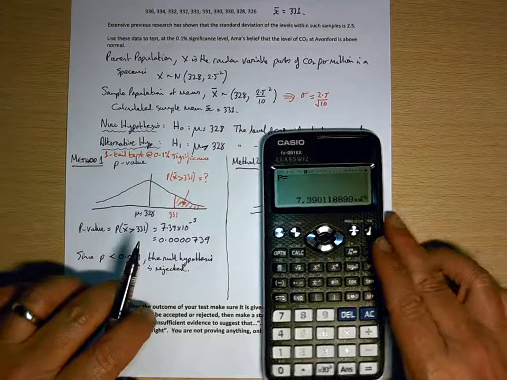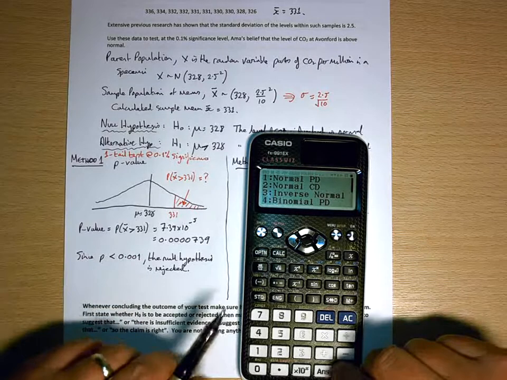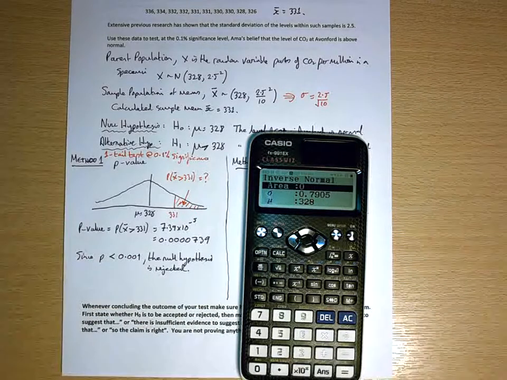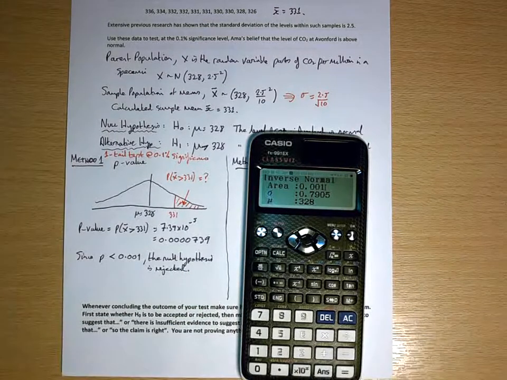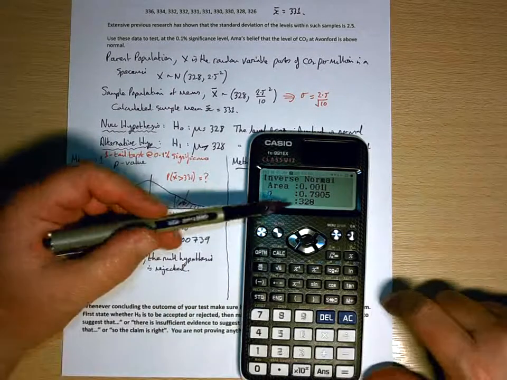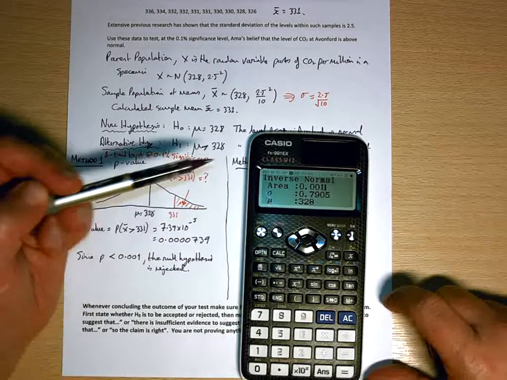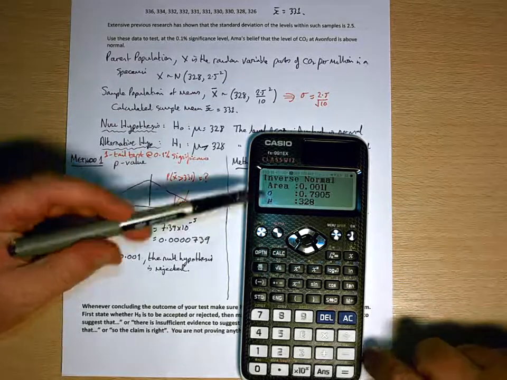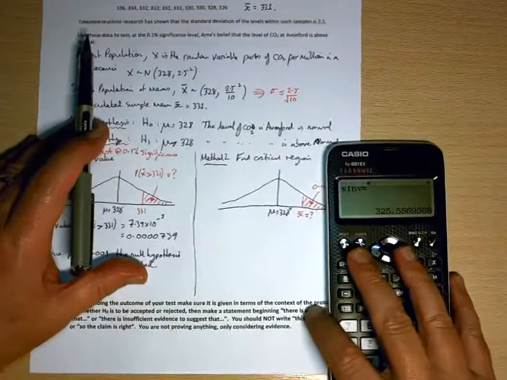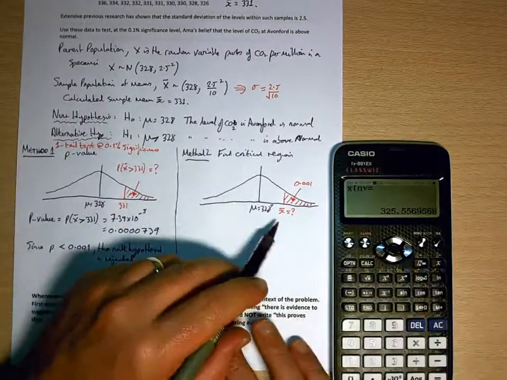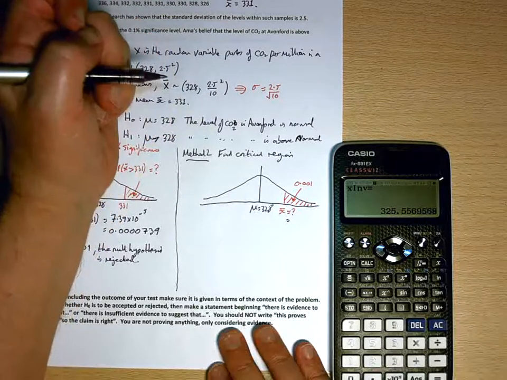So on our calculator now, back to the normal distribution, but this time we're going to go backwards, so it's the inverse normal. We're interested in the area of 0.001. It's pulled the standard deviation and mean through that we were using in method 1, so I don't have to re-enter those, and I can see that that gives me a calculated mean there of 325.